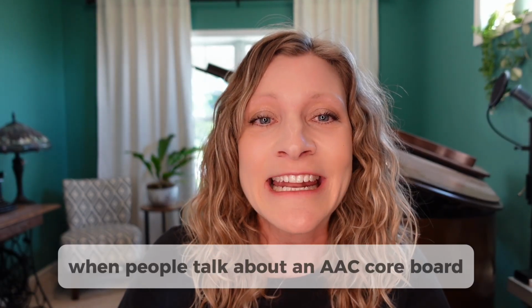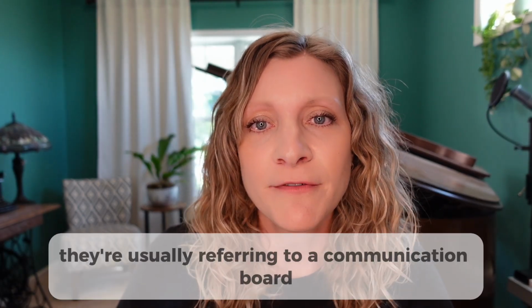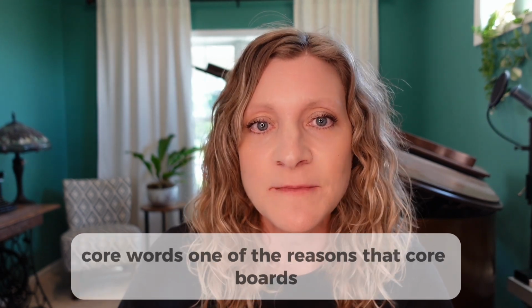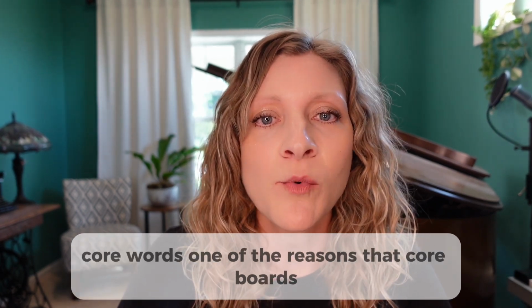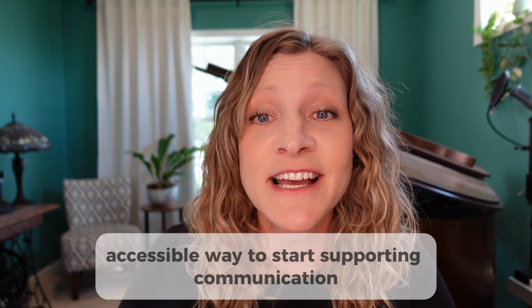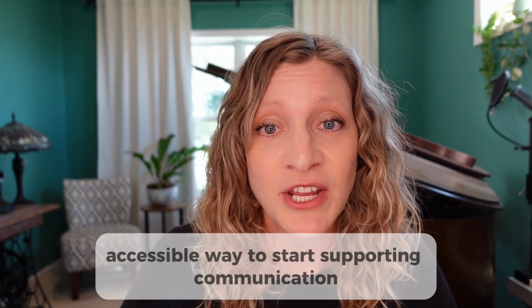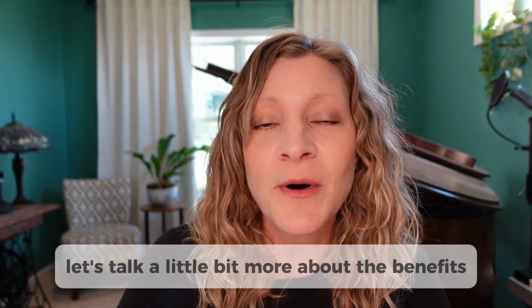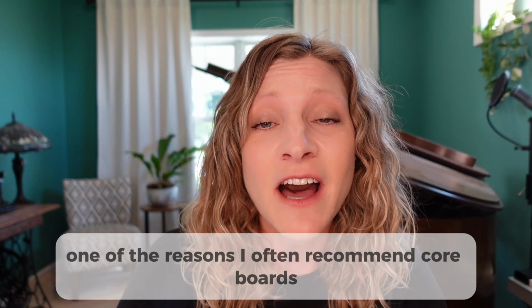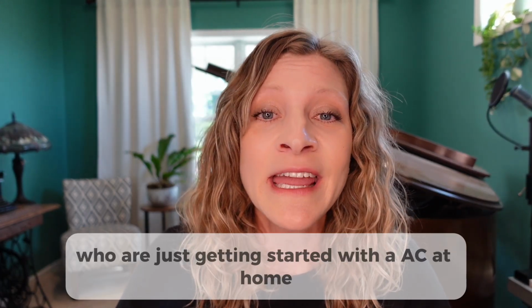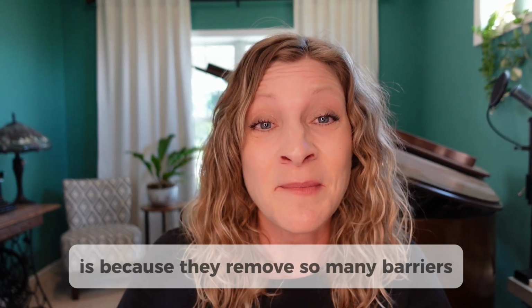When people talk about an AAC core board, they're usually referring to a communication board that focuses on these high-frequency core words. One of the reasons that core boards are often recommended for beginners is because they provide a simple, accessible way to start supporting communication without needing a high-tech device. Let's talk a little bit more about the benefits of starting out with a core board printable. One of the reasons I often recommend core boards to families who are just getting started with AAC at home is because they remove so many barriers.